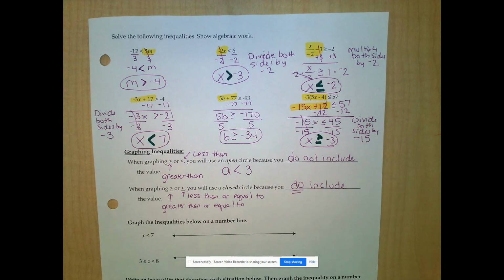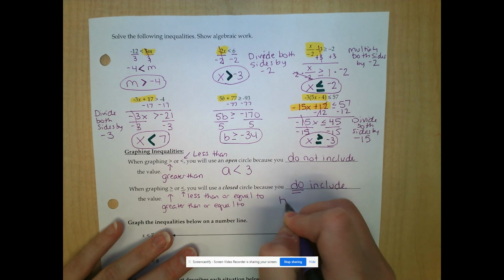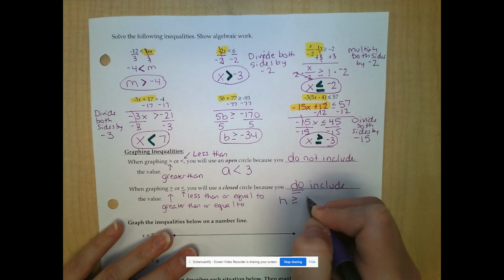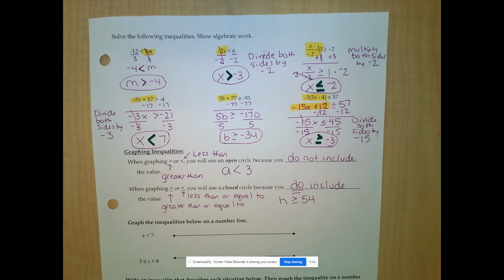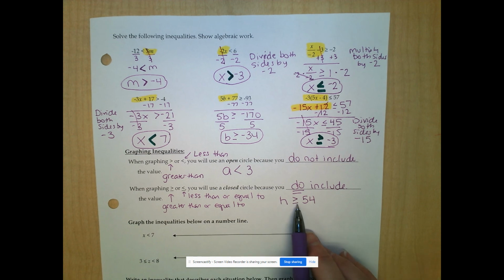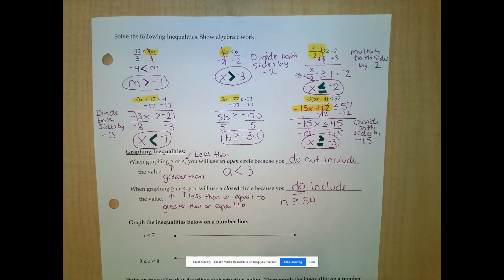So sometimes you go to that amusement park, or maybe it's a carnival, and you'll see a ride that says you must be this tall to ride the ride. So maybe your height has to be greater than or equal to 54 inches. So the person who's 54 inches tall gets to ride. They do get to ride because of that little equal sign. So they are included, and we would use what's called a closed circle.